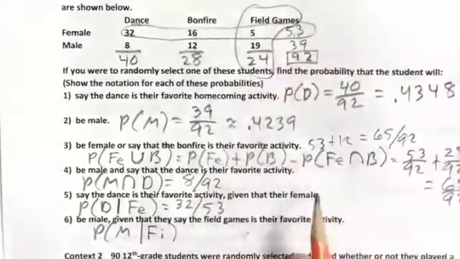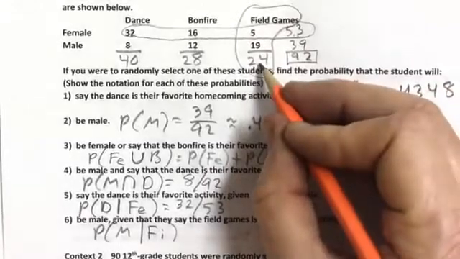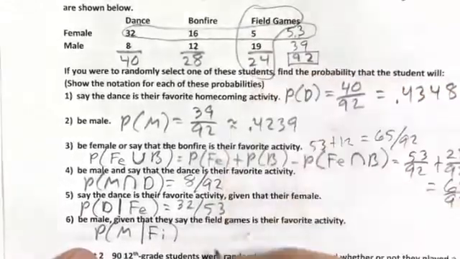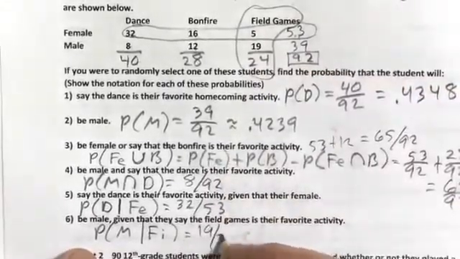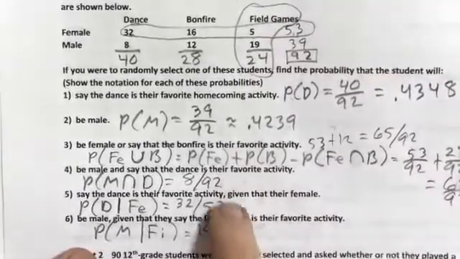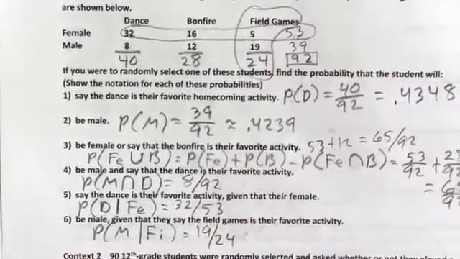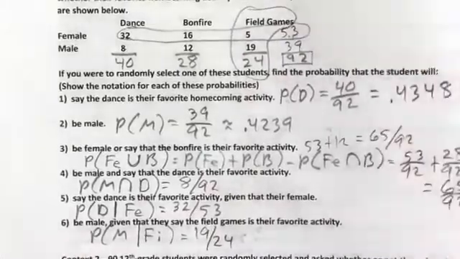Those are the only ones we're given. Given it's one of those people, what's the probability they'll be male? Well, there's 19 of them, so it'd be 19 out of 24. So these conditional probabilities restrict your denominator there. And so there you go.